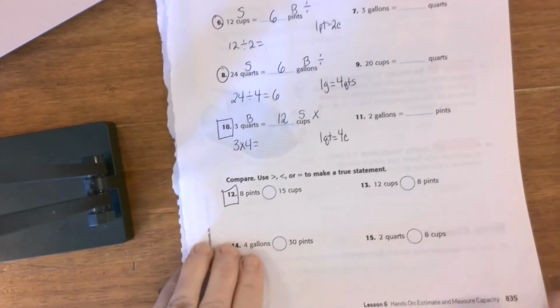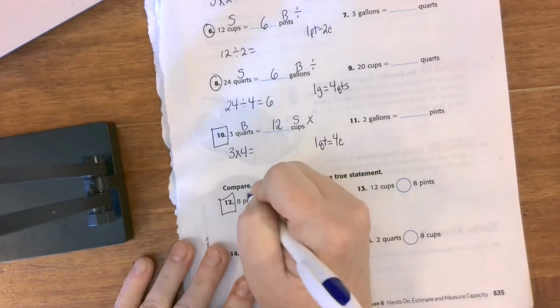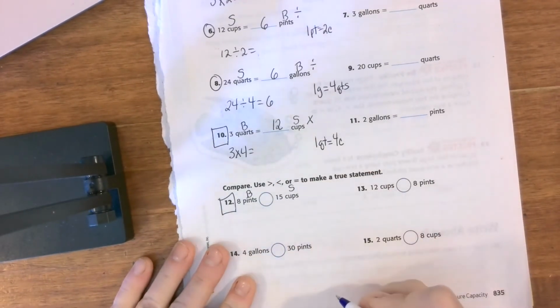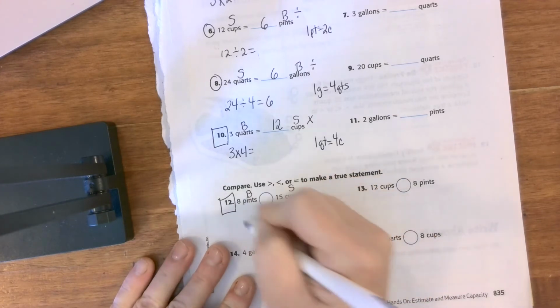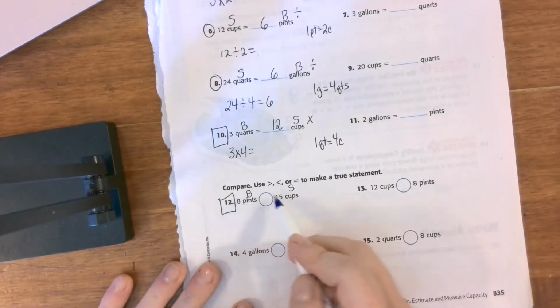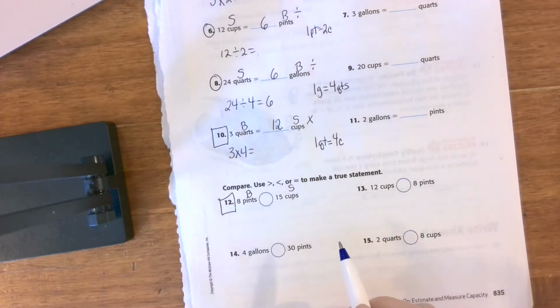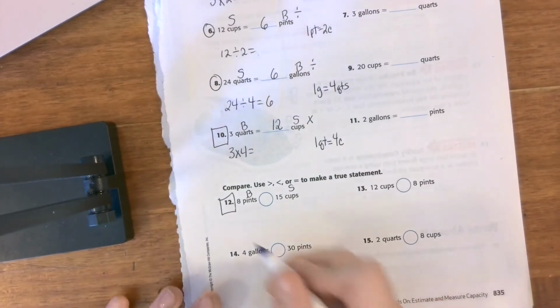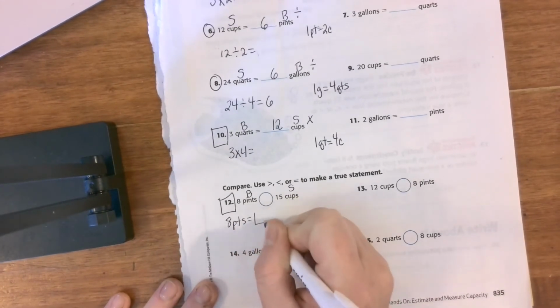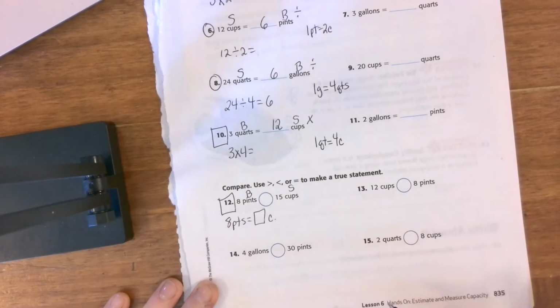Pints to cups. Big, small. Measuring cup versus a drinking glass. All right, so I want to do big to small because big to small uses multiplication, and I'm way better at that. So I want to go 8 pints equals how many cups?